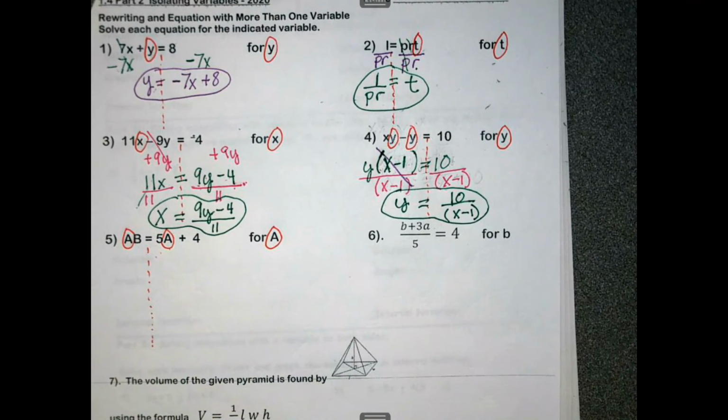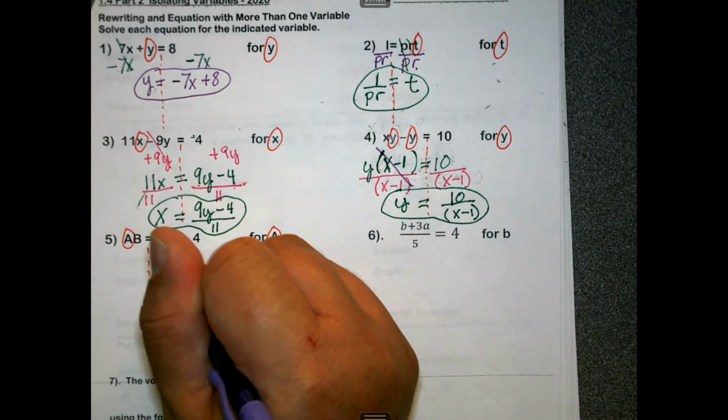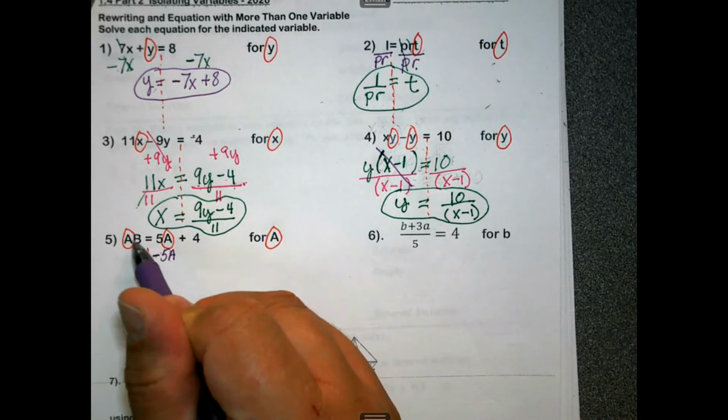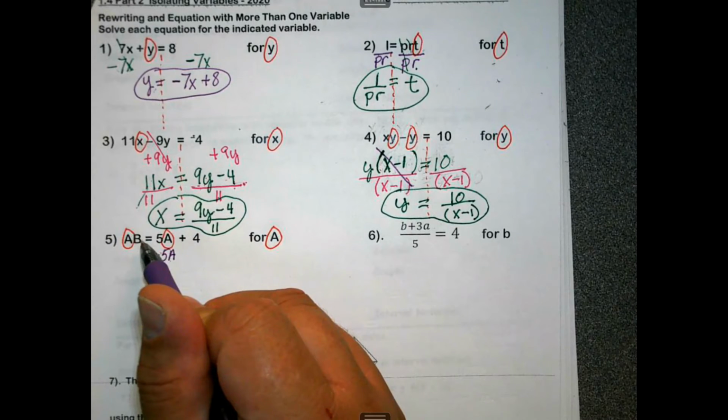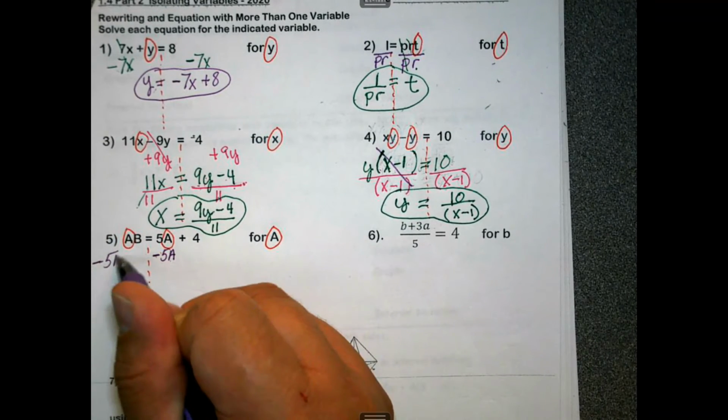So I'm going to go ahead and subtract 5A first. Now be careful here, because 5A and AB are not like terms, so I'm going to put it off here to the side. Minus 5A.